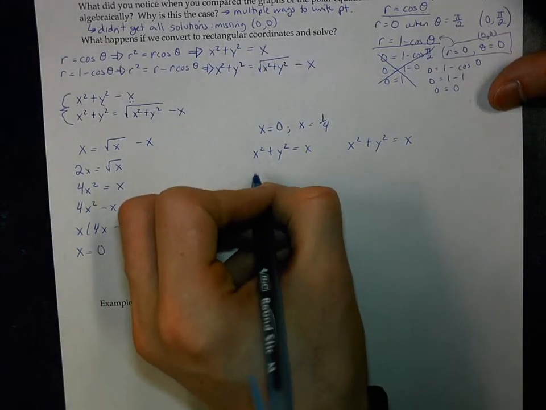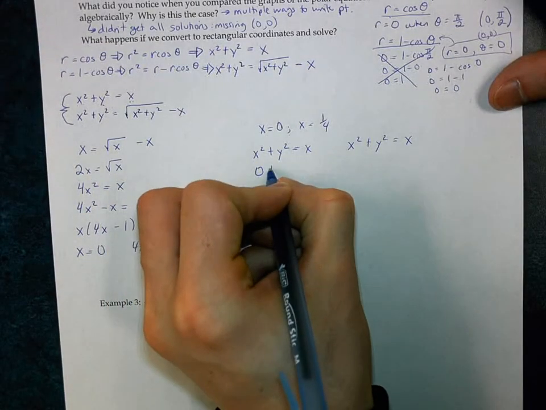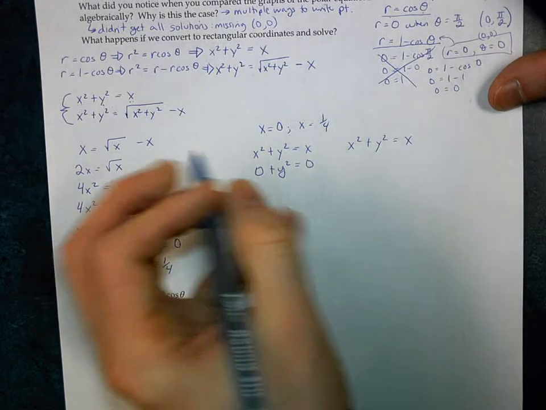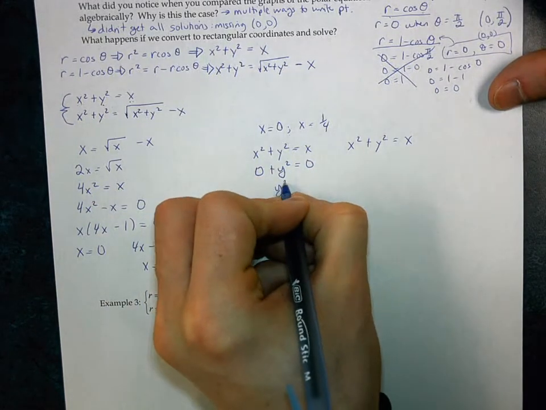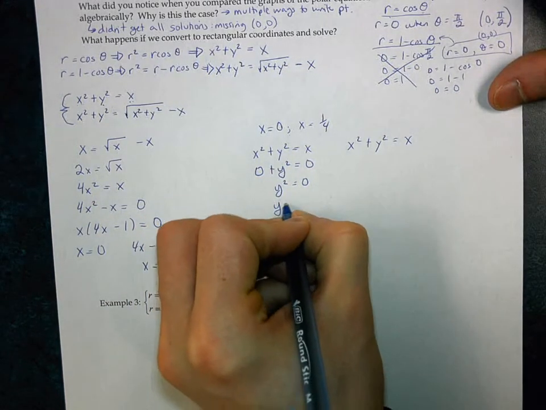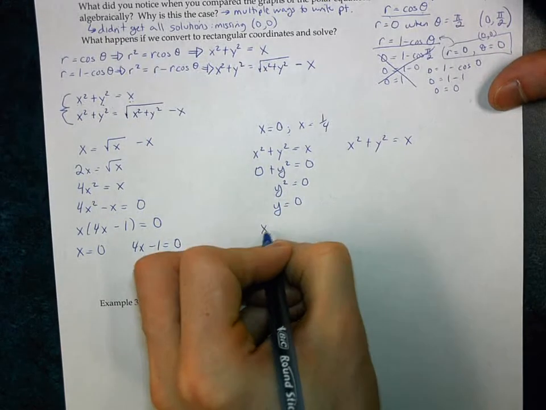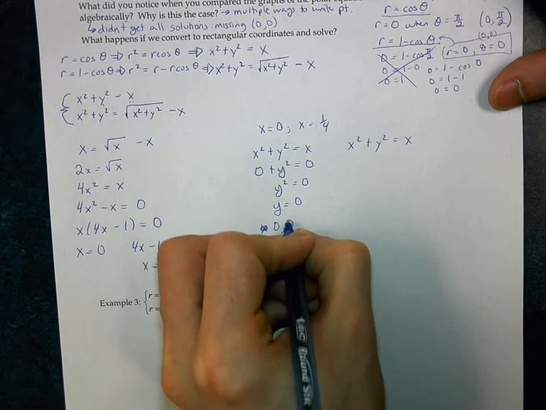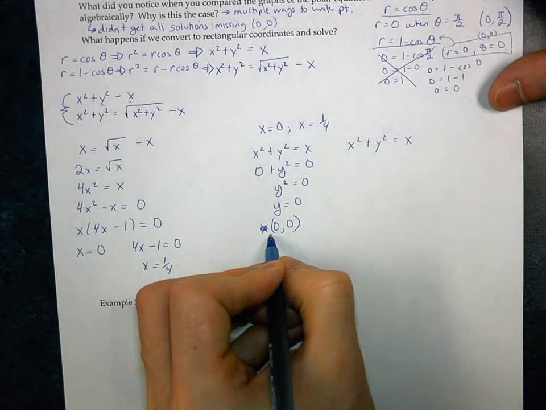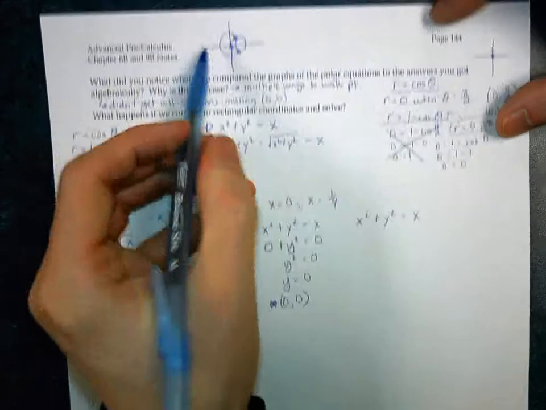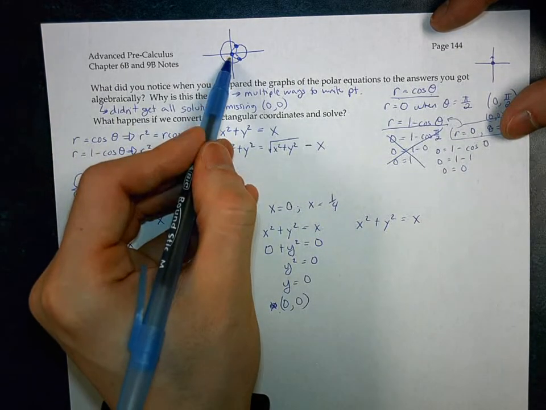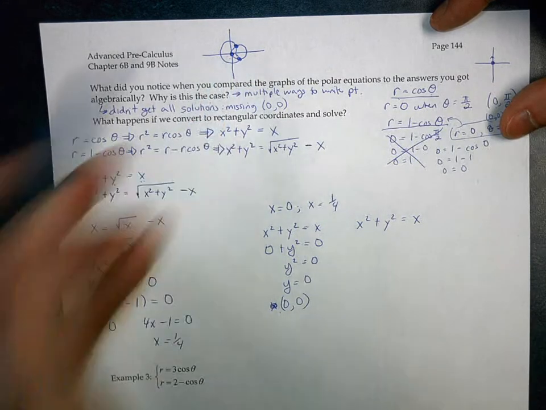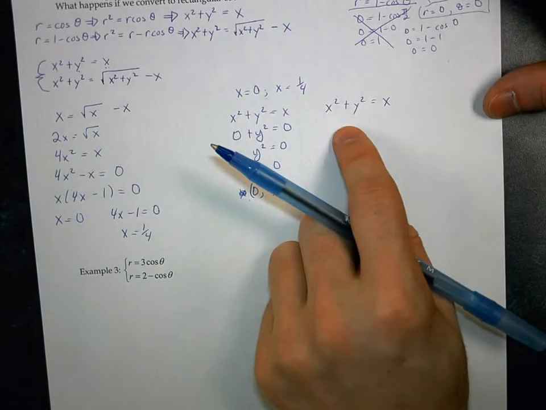So if x is equal to 0, 0 plus y squared is equal to 0. y squared is equal to 0. So y equals 0. There's the ordered pair (0, 0) that I get from the very center that I wasn't able to find in polar coordinates.